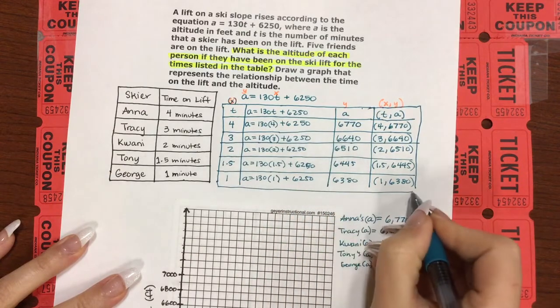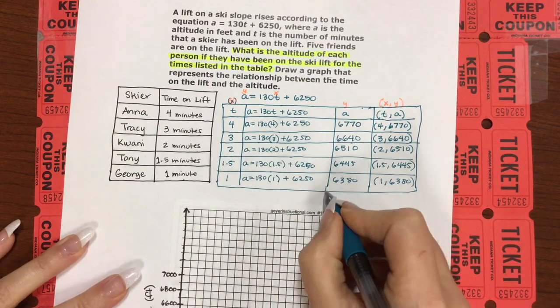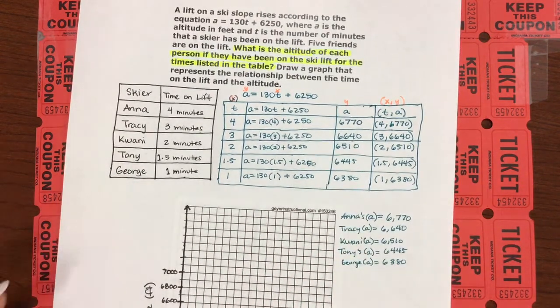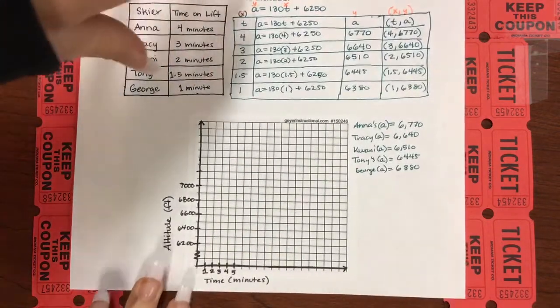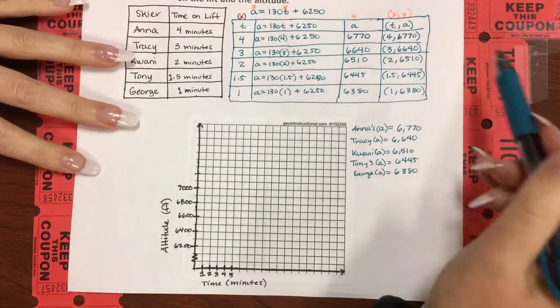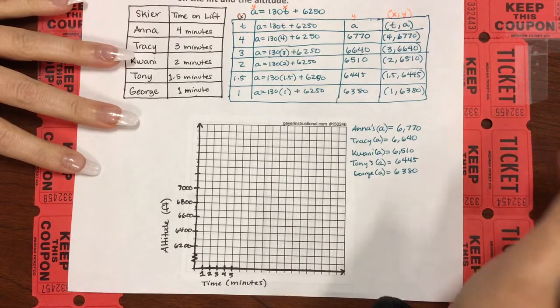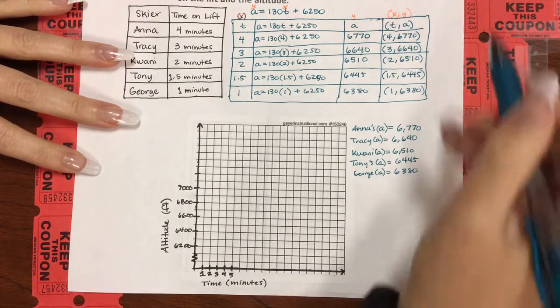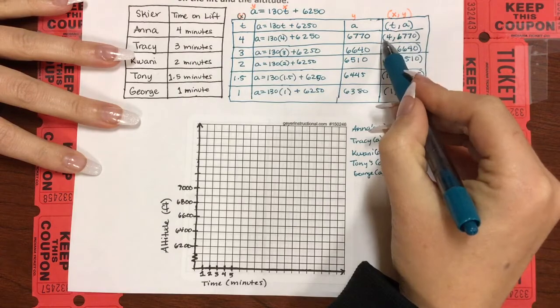Now what we're going to do is graph this data. So we have these ordered pairs right here. I want to make sure you can see everything. Perfect. Okay. So for each one of these times, we are going to graph the data. So for here, I'm going to start with this one right here.